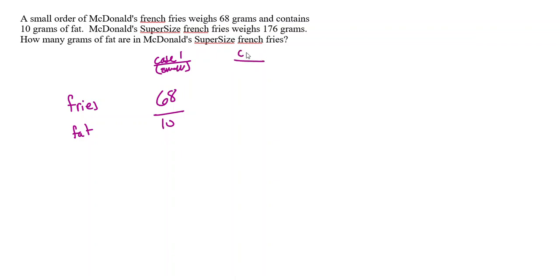And then case 2 is the super size, which I don't know if that's still a thing. Is it still a thing at McDonald's? Super size French fries weigh 176 grams. How many grams of fat are there? So the fries are on top, 176. The fat is on the bottom. Say F for fat. And then we'll cross multiply.